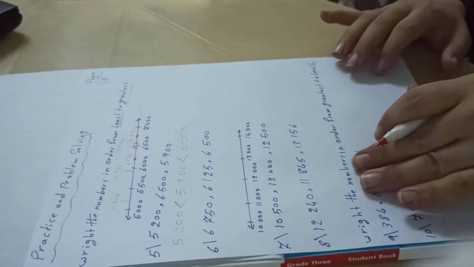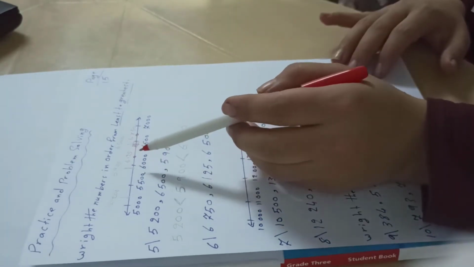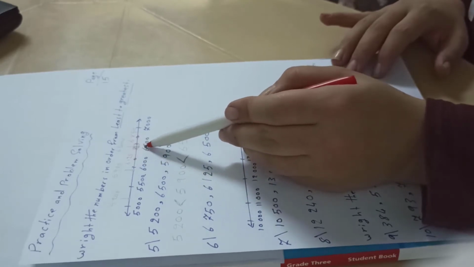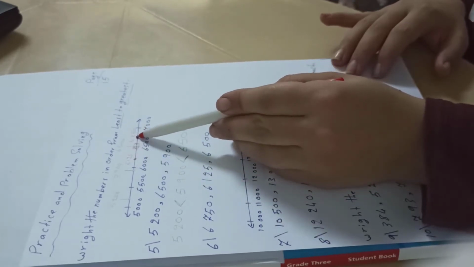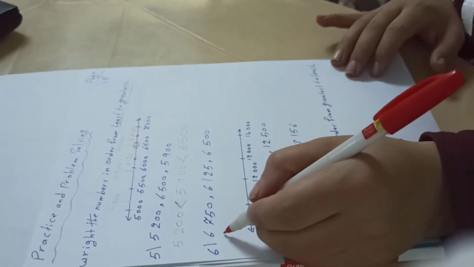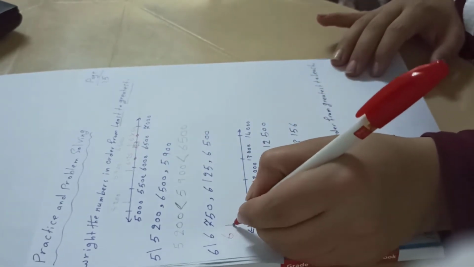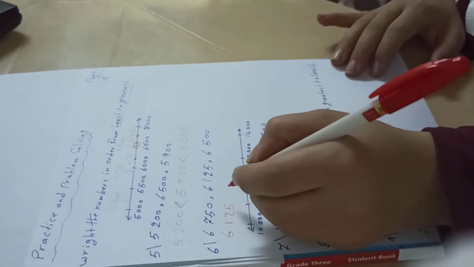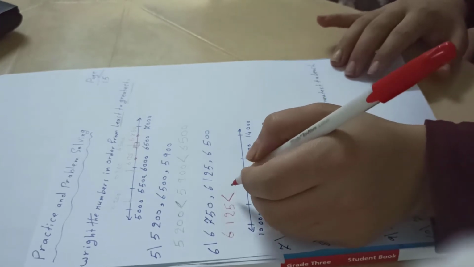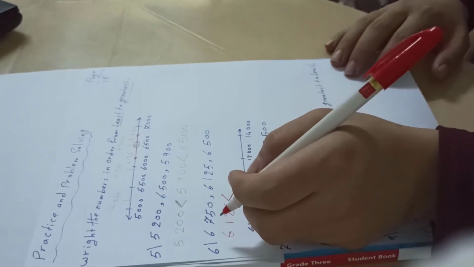6,500. Then as you can see students, 6,125 came before 6,500 and 6,750, so it's the smallest between them. Then we write 6,125 at the first. After that we write less than because we ordered the numbers from least to greatest.